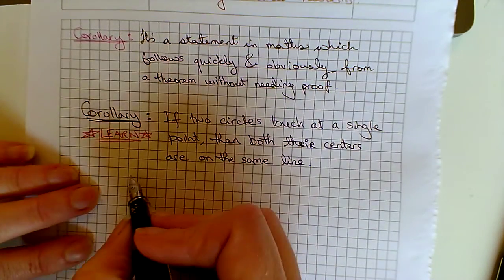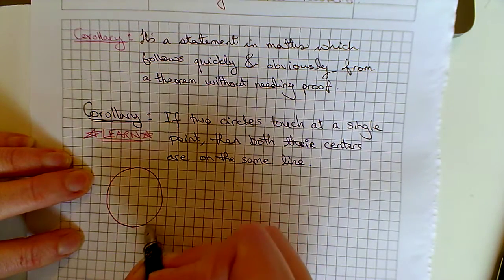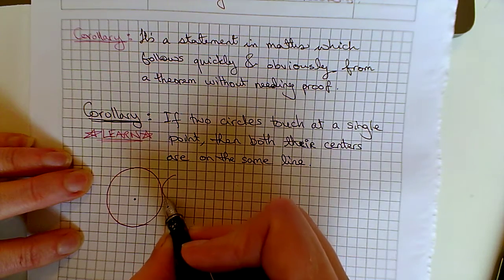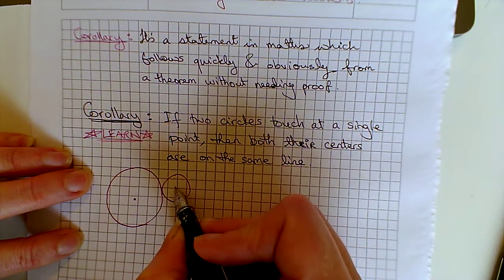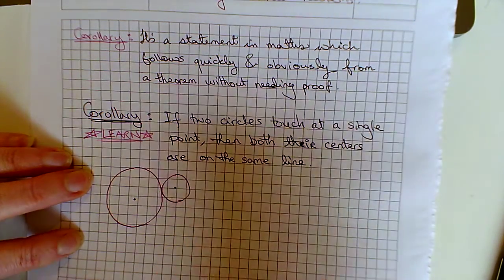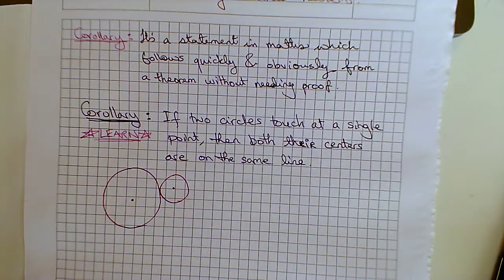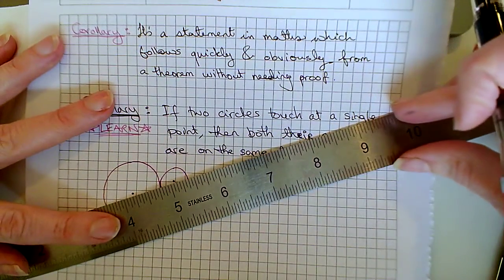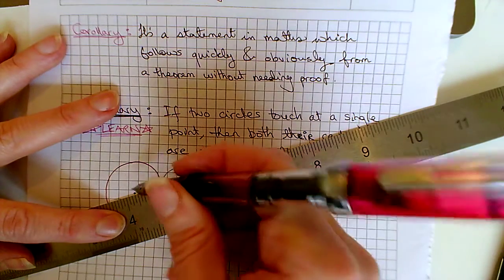So if two circles touch, a big circle like this, center here, and a smaller circle here, touching it at one single point like this, then the corollary of this statement says that I can join their centers together with a straight line like this.